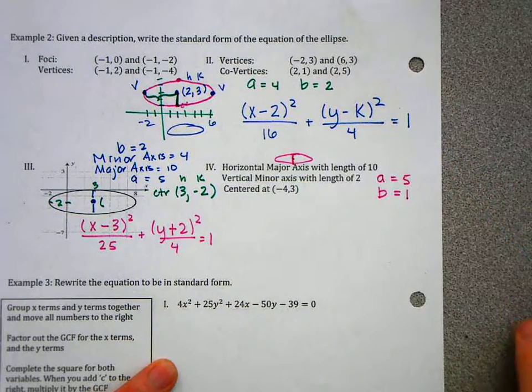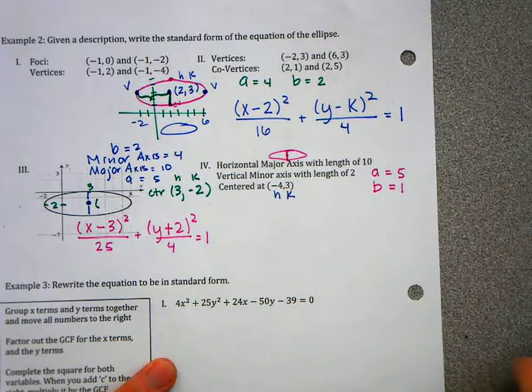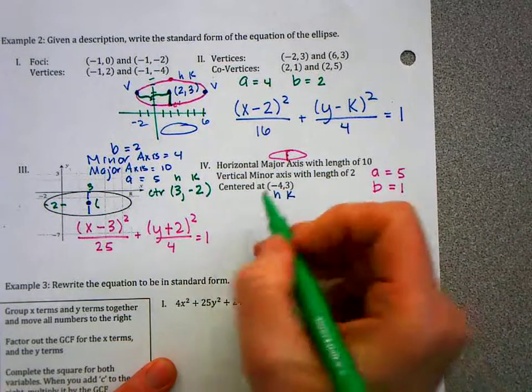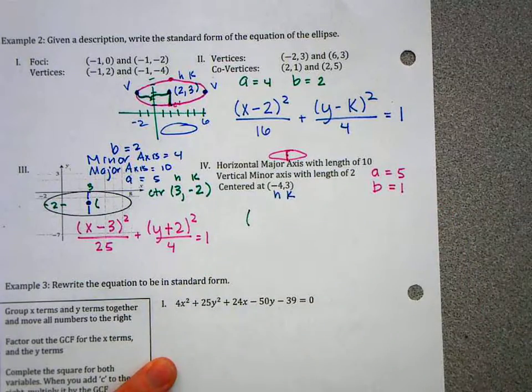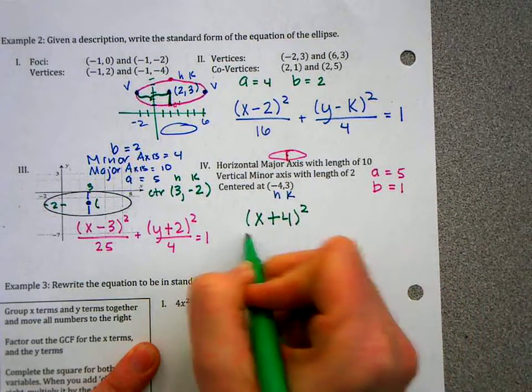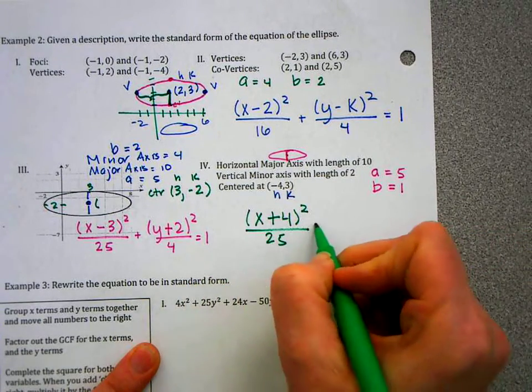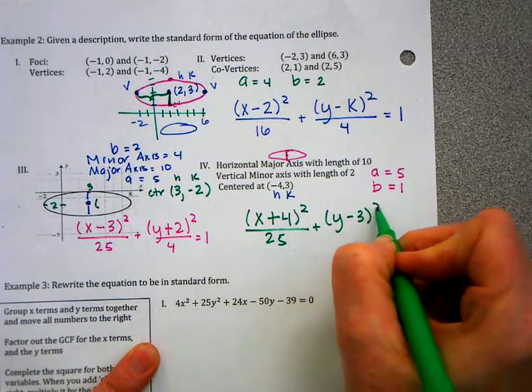All right, so we need H and K. Look, they gave it to us. H, K. Now we have H, K, A, and B. And write the equation. The equation, again horizontal, a lot of horizontals today: (x minus -4, which is x plus 4) squared over a squared, plus (y minus k) squared over b squared, which is 1, equals 1.